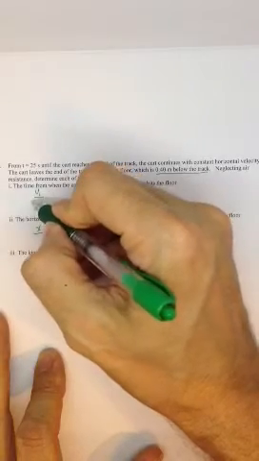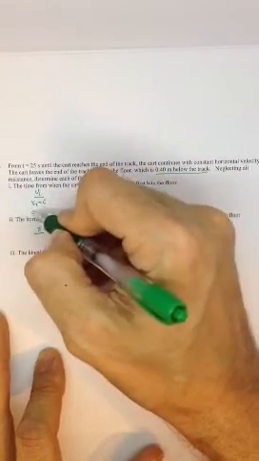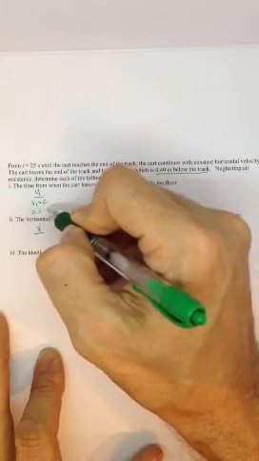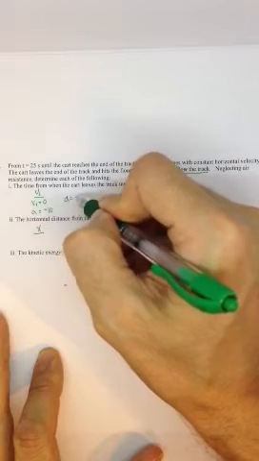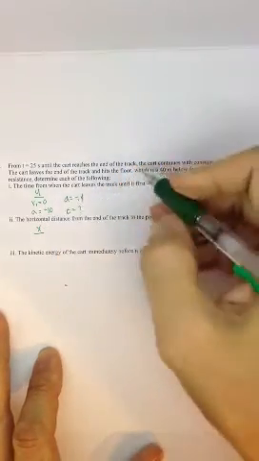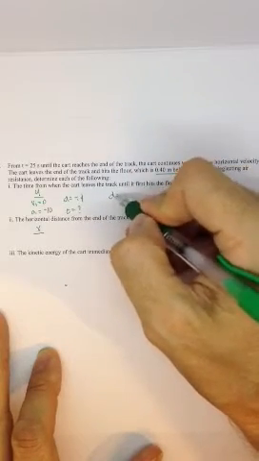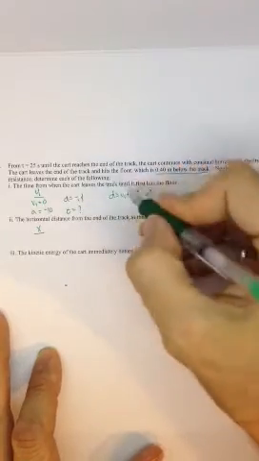It says it goes all in the x, so my v1 is 0 here. My a is -10. My displacement is -0.4. I'm looking for time. So I go d equals v1t plus 1/2 at squared.